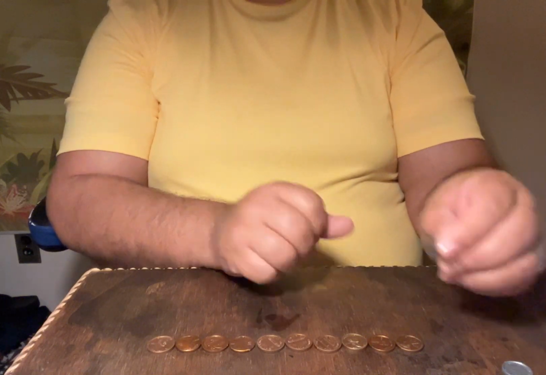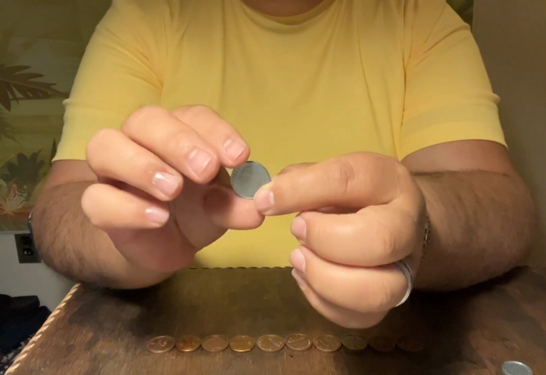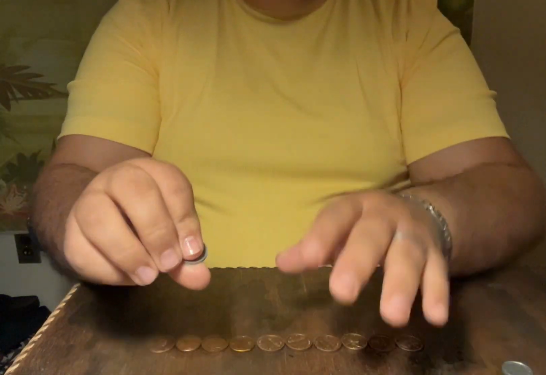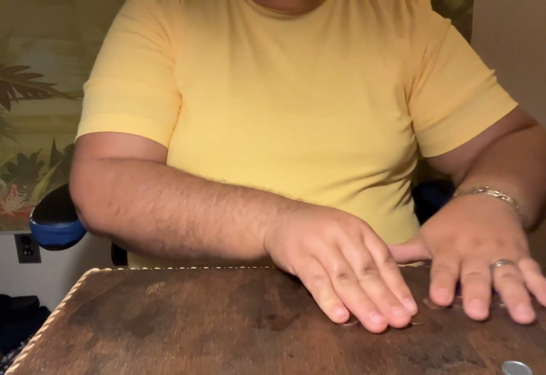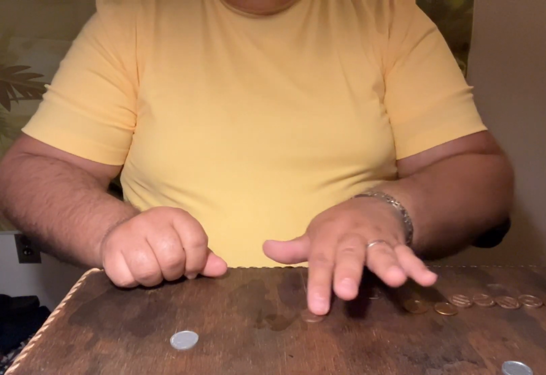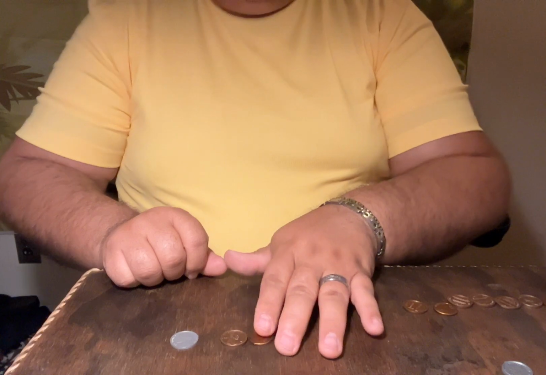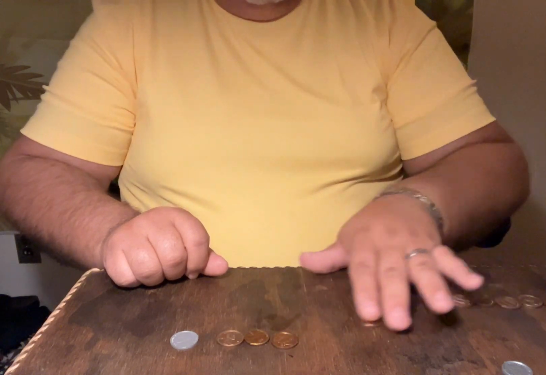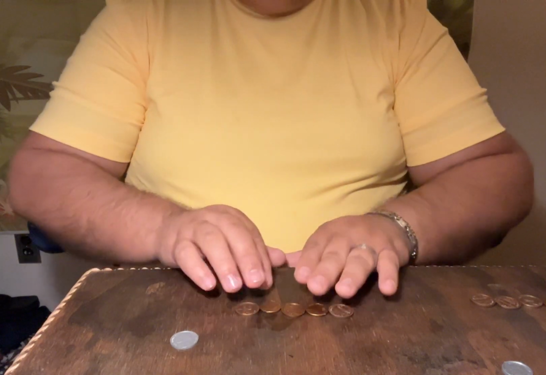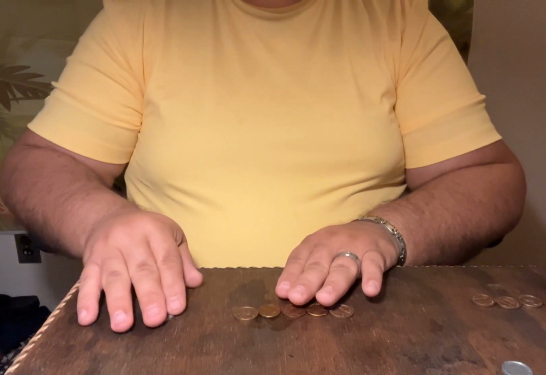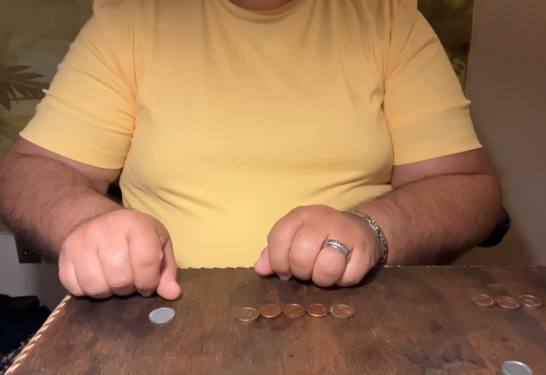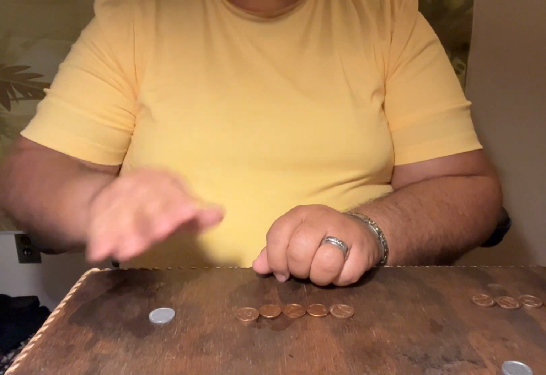Now, we're going to use the nickel. The nickel is worth 5 cents. So, I'm going to move this. We're going to put 5, and guess what we're going to do? 1, 2, 3, 4, 5. So you see 5 pennies is the same as a nickel. This and these pennies are equally the same. They are the same. Okay?